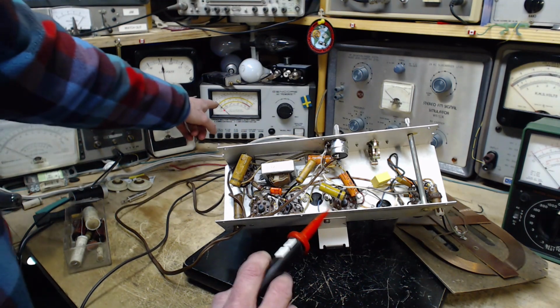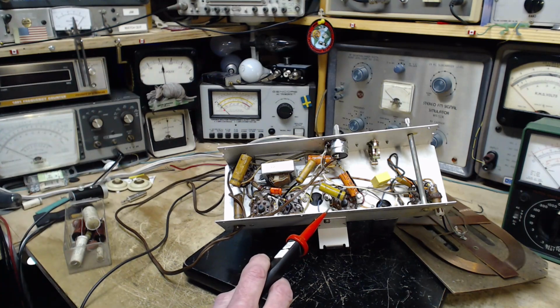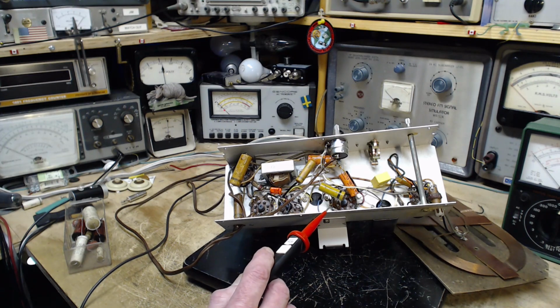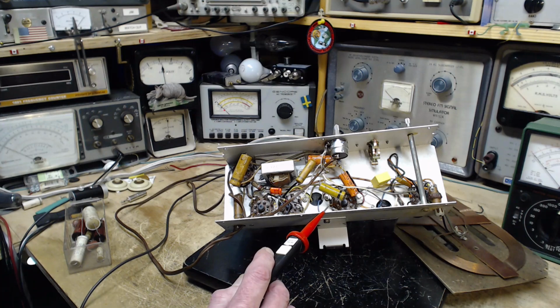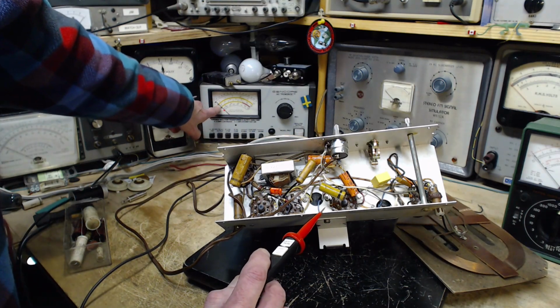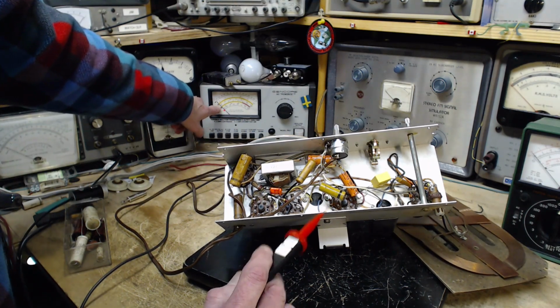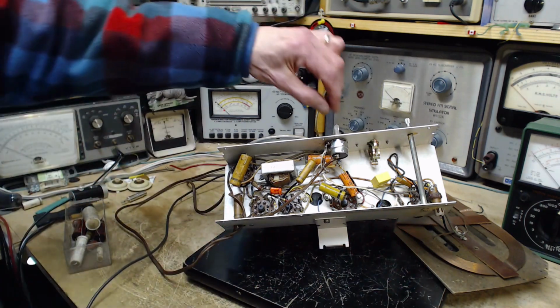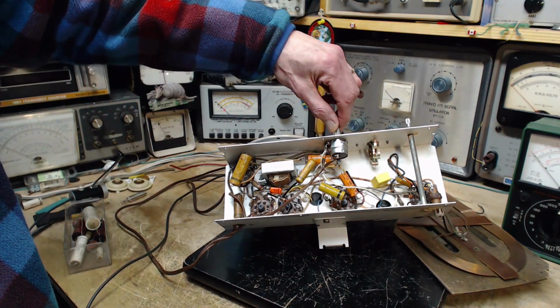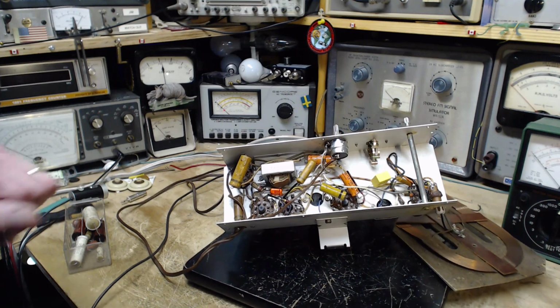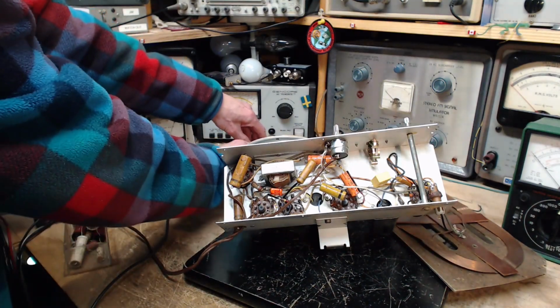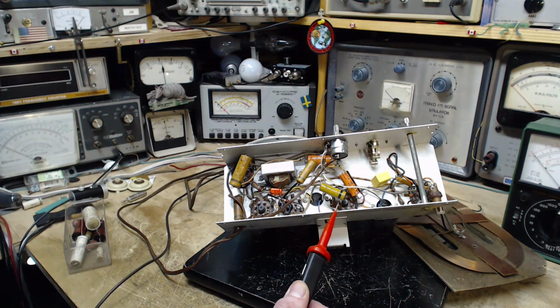Where'd it go? A little tiny amount showing up. Showing up through that, maybe. Can you even see the meter moving here? That's with the resistor in. There we go. That's with the resistor in. Let's flip this. Watch this. Up it goes.